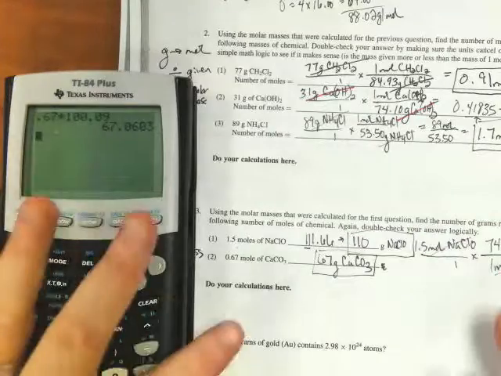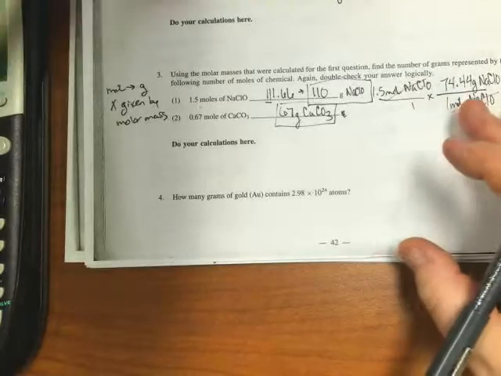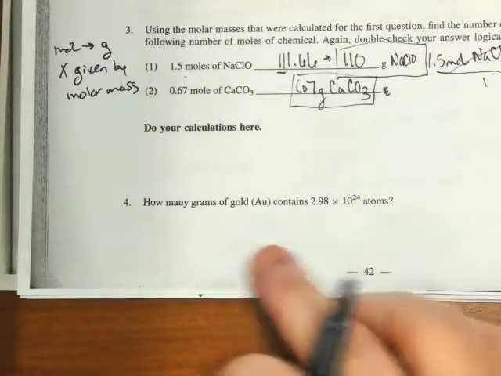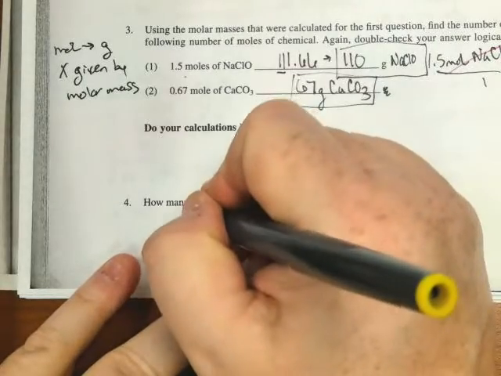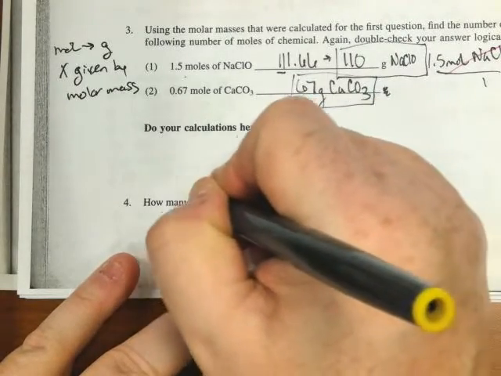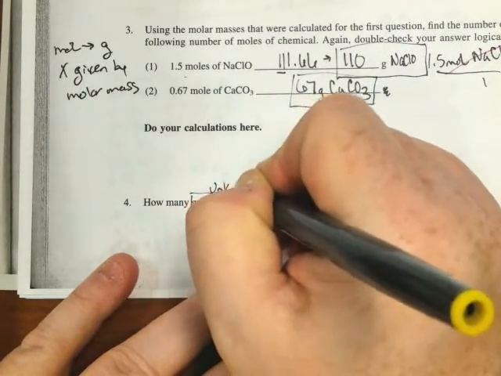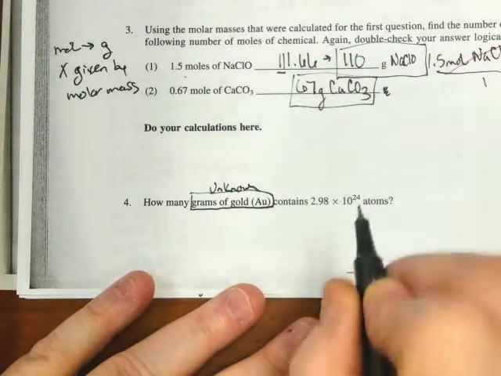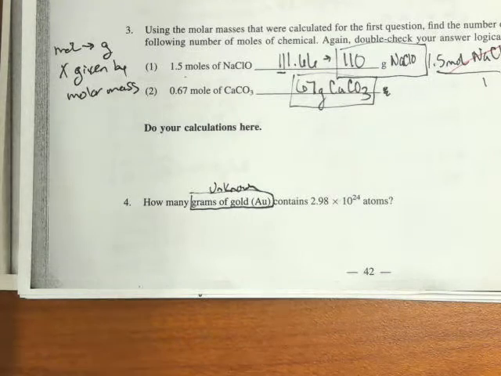Okay. All right, now down here at the bottom, we have to calculate. Let me zoom this in just a little bit. We have to calculate how many grams of gold, so this is my unknown, contains this many atoms. So when we have a unit like this, we're going to have to remember to use Avogadro's number.